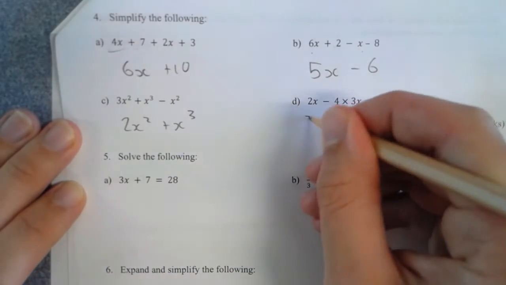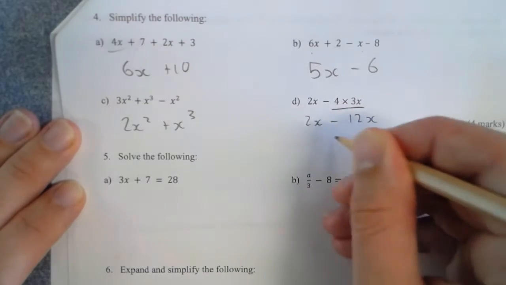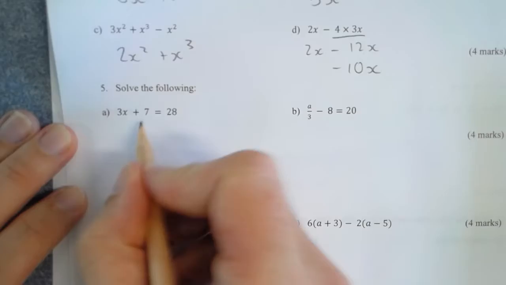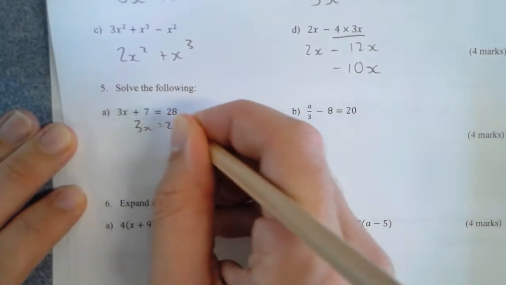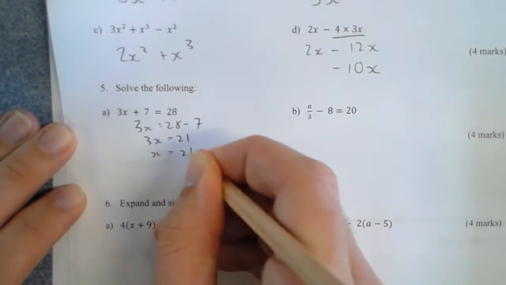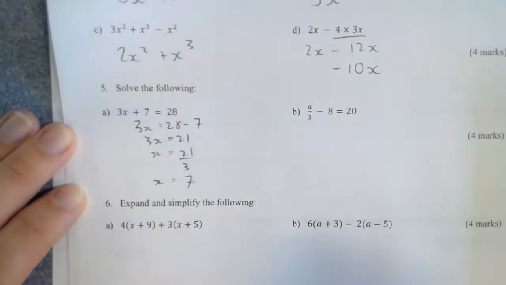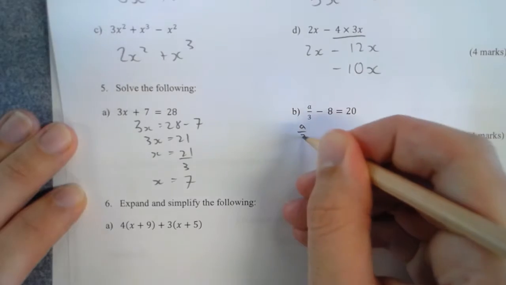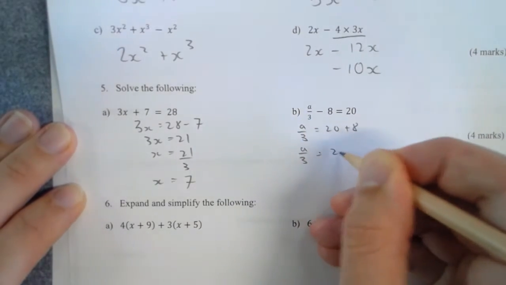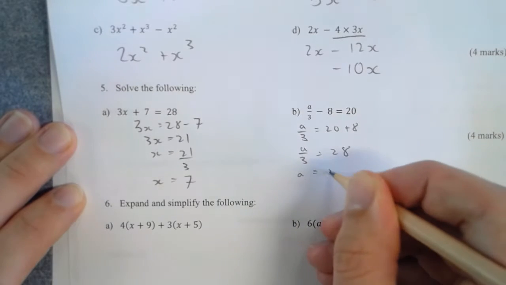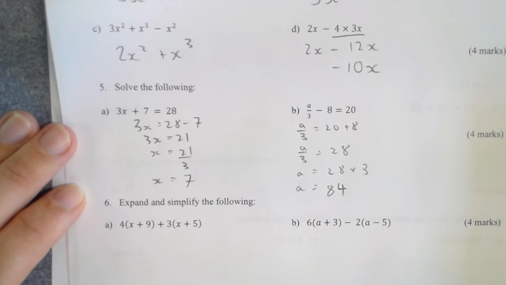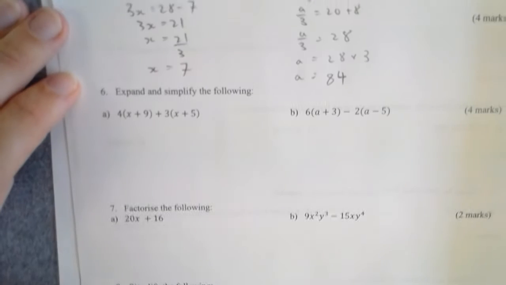Here, you end up with 2x minus 12x, which is negative 10x. To solve, because it's plus 7, we minus 7 to get 3x equals 21, and then we divide by 3 to get x equals 7. Same as over here, because it's minus 8, we plus 8 to get 28, and then we multiply by 3, and 28 times 3 is 84.